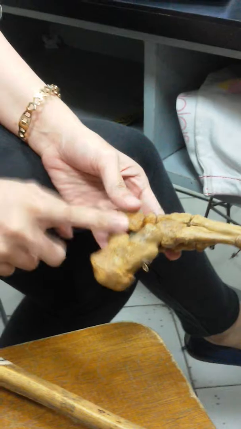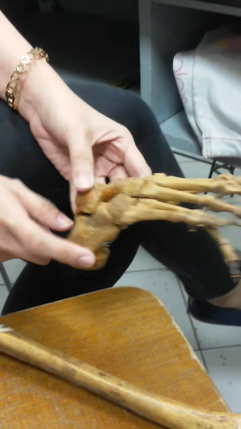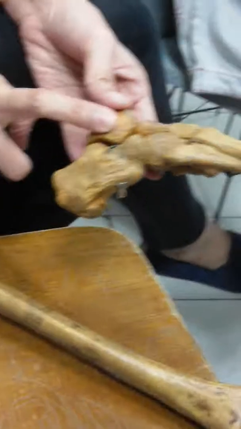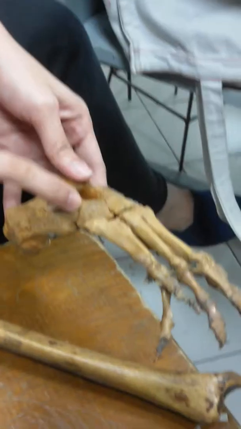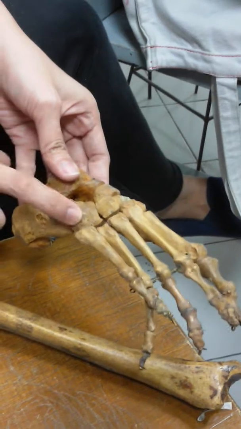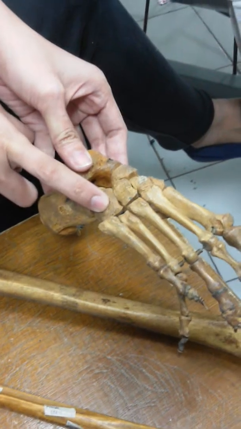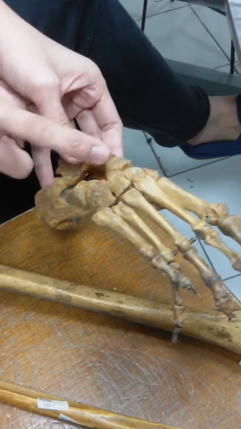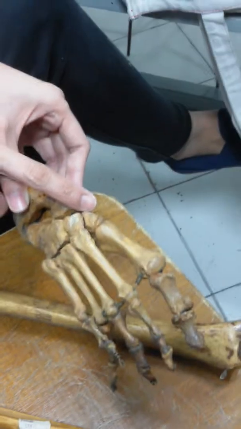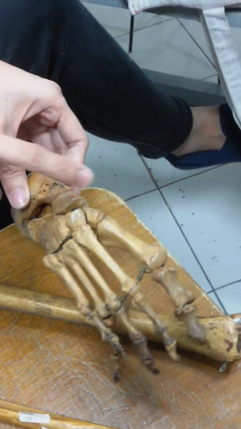So, this is your tarsal bone. Counterpart nito is carpal bone, di ba? Carpal bone, wrist bone. Tarsal naman, ankle bone. Ipapa-identify ko to. Malalaki naman to. So, this is the calcaneus. Talus. Below the talus is ito, cuboid. This is the cuboid and this is the navicular. This is your lateral cuneiform, intermediate cuneiform, and medial cuneiform.